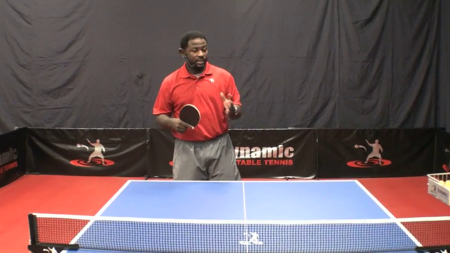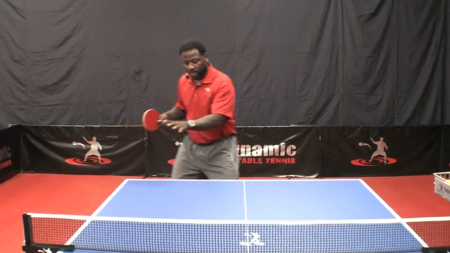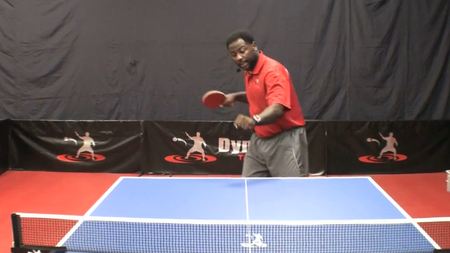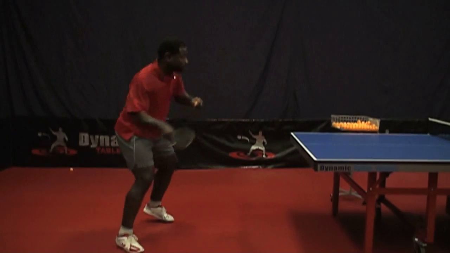Another great piece of advice for this exercise is make sure that your footwork steps aren't shallow, because what this does, it allows you to properly line up your shot to make sure it's in the power pocket.